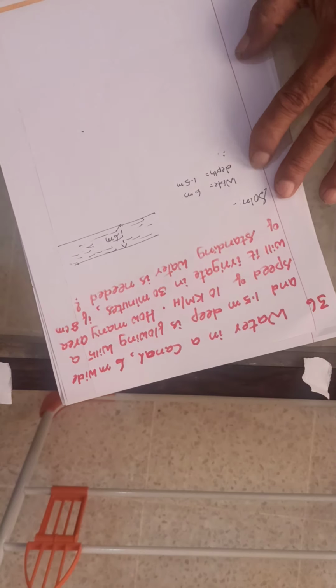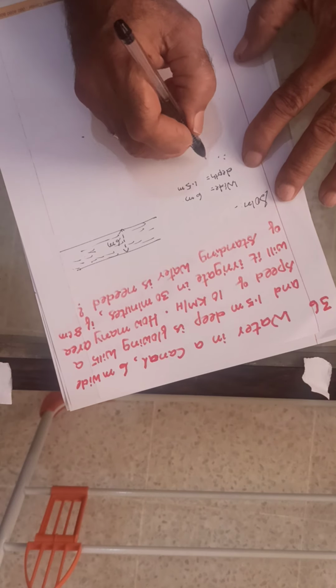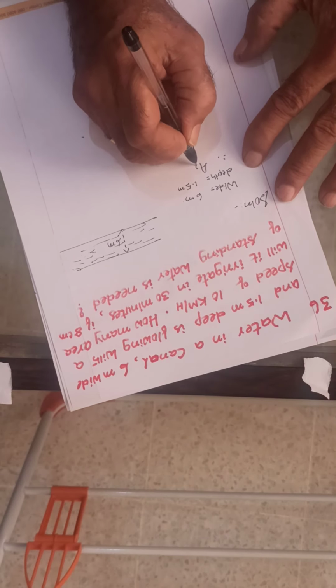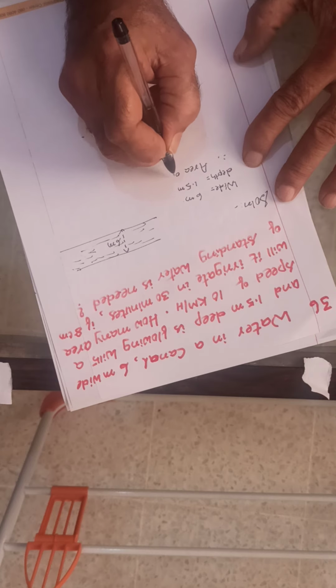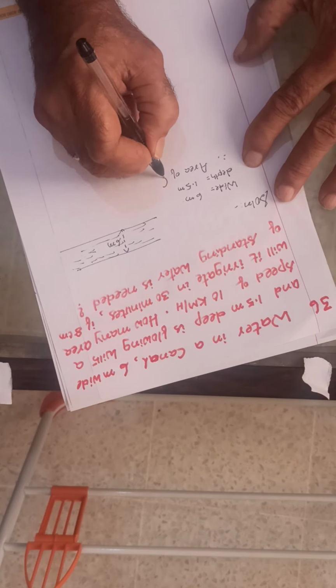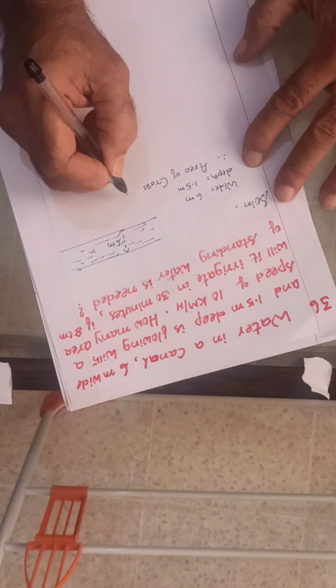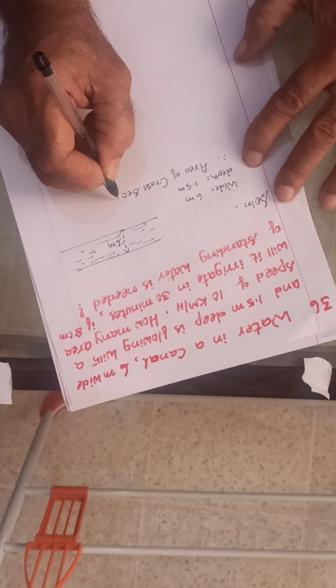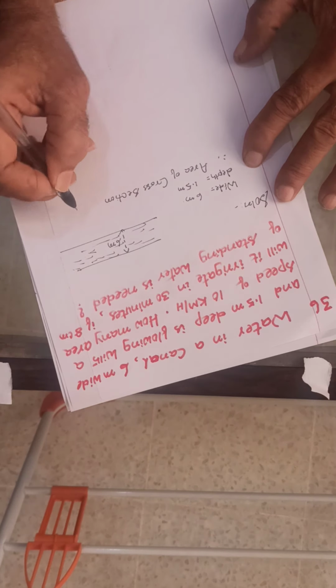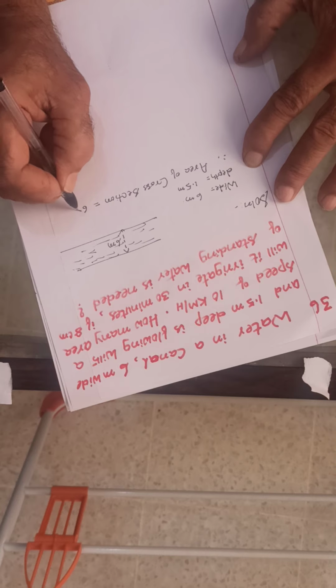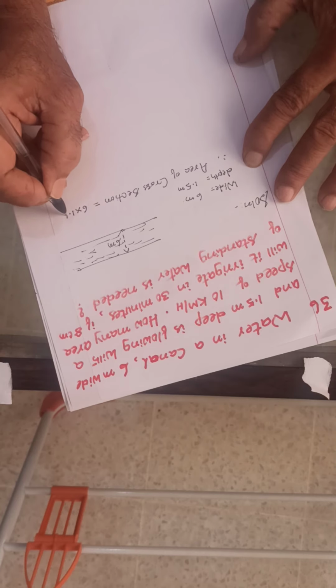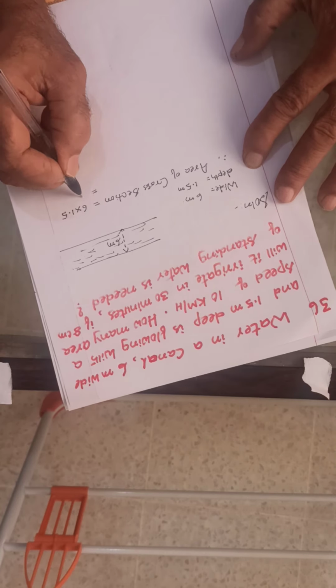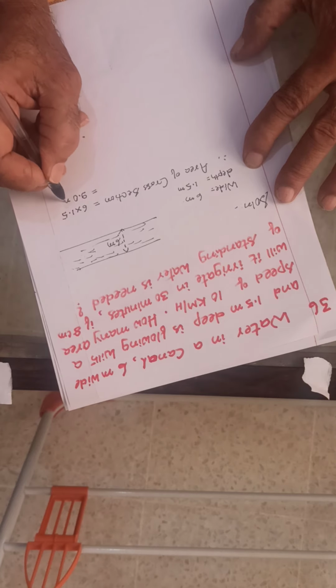Therefore we have to write that area of the cross section is equal to 6 into 1.5 multiplied, you will get 9.0, that is 9 meter square.